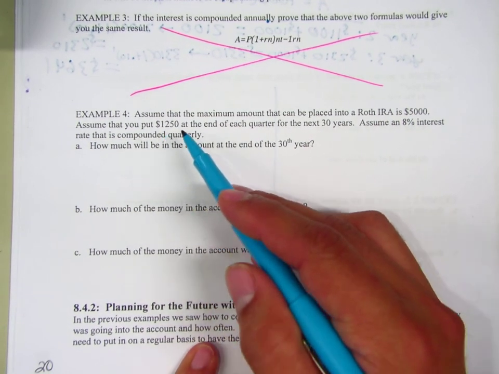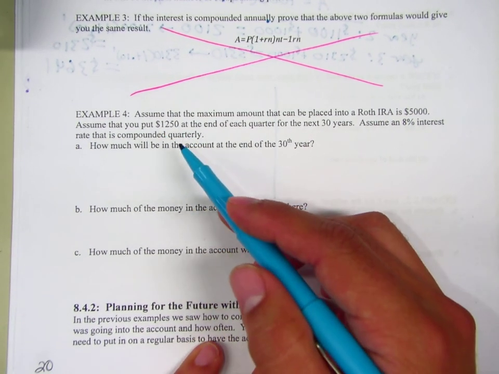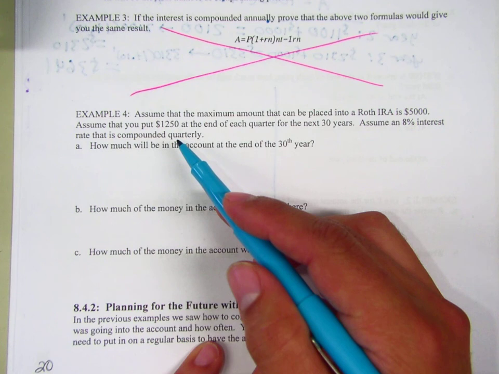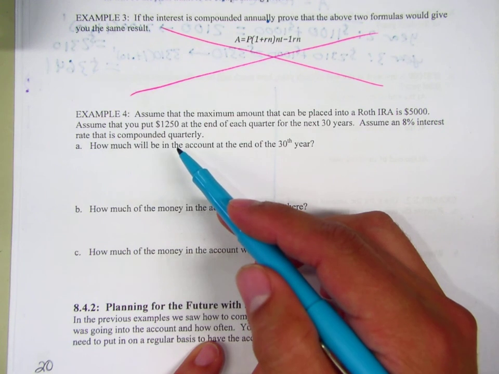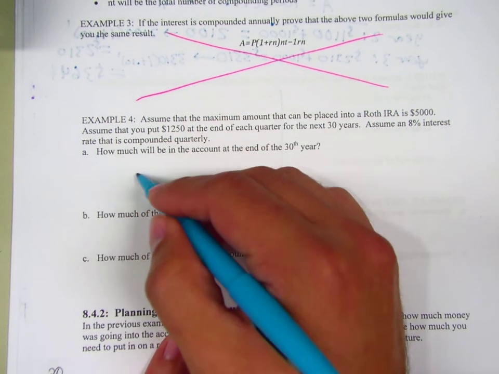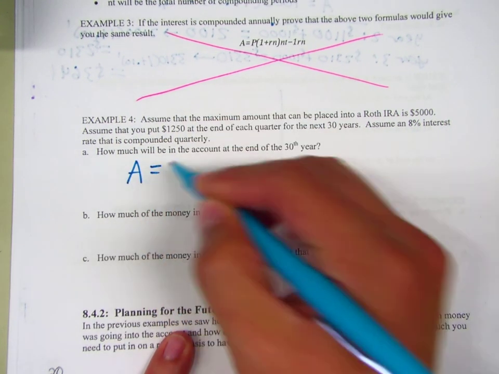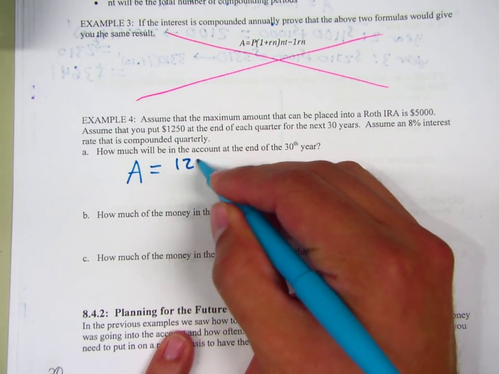So at the end of each quarter, we're making a deposit of $12.50. So how many times a year am I depositing money? Okay, so let's write out what we know. The deposit amount is $12.50.